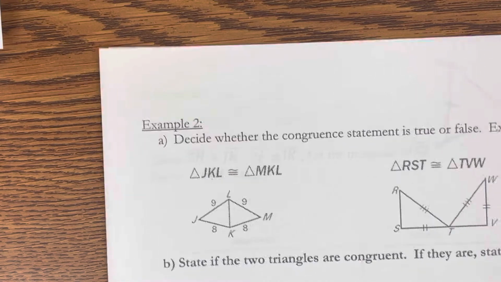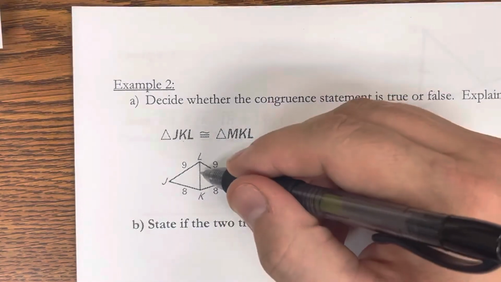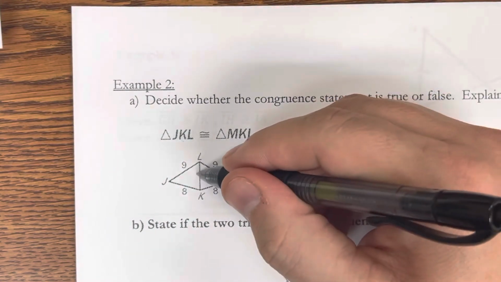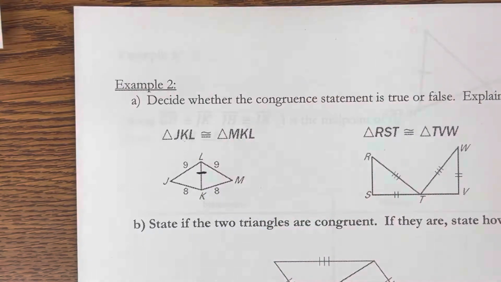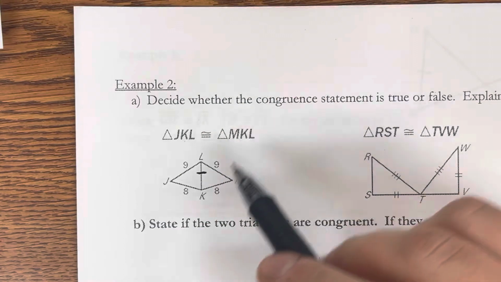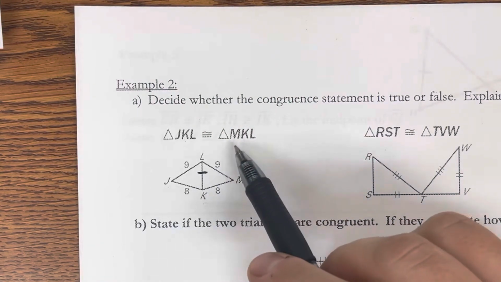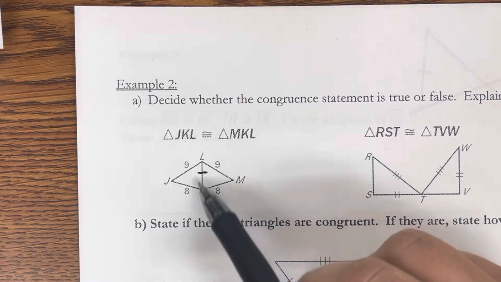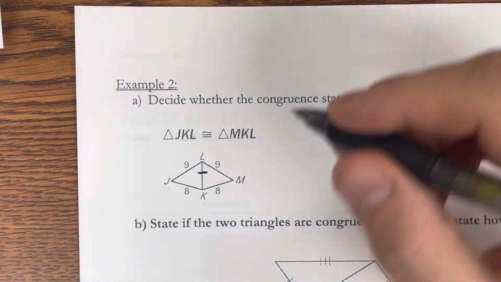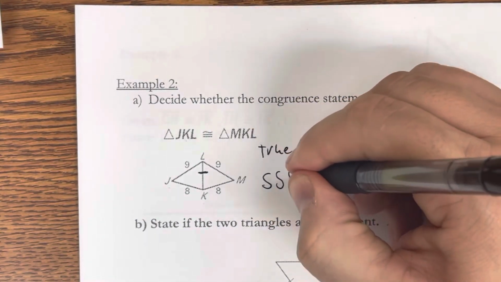So when I look at this diagram here, keep in mind we have to see, is there anything else I can mark? I can indeed use the reflexive property, so this segment's congruent. We have a 9, a 9, an 8, and an 8. So there are indeed 3 congruent sides, so the triangles are congruent. And let's see that they named it correctly. JKL, so 8 to 1, it needs to go in the same corresponding order. MK is 8 to the 1 tick mark. That is indeed correct. So yes, it is true. It is true. And the reason is side, side, side.